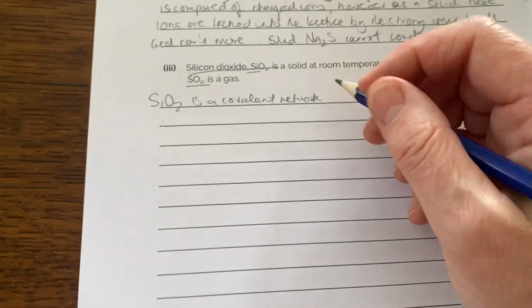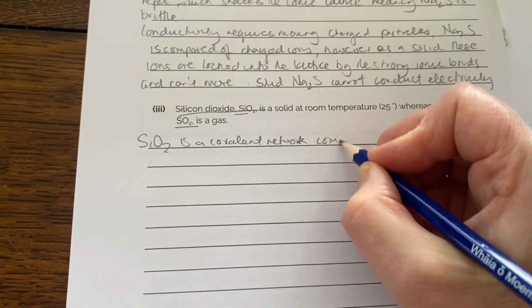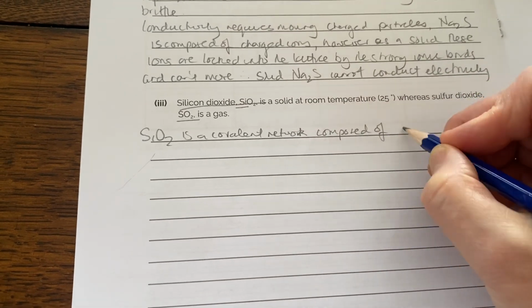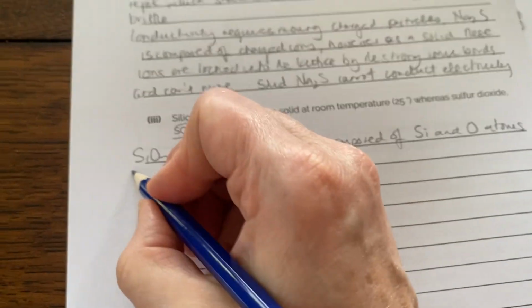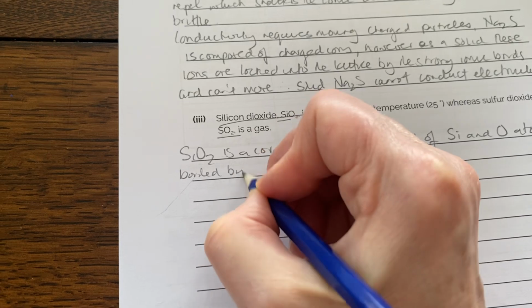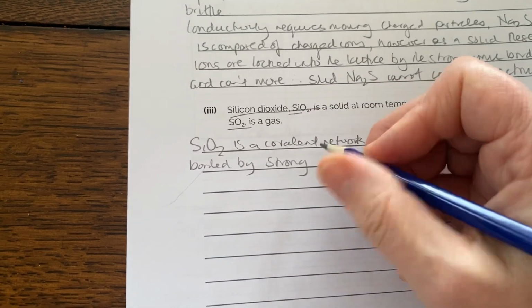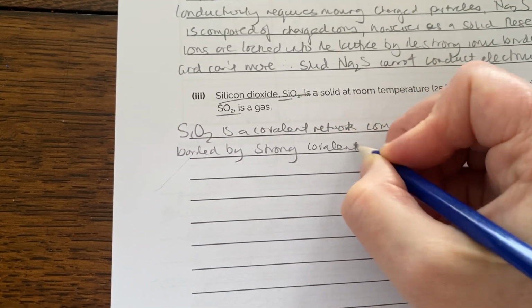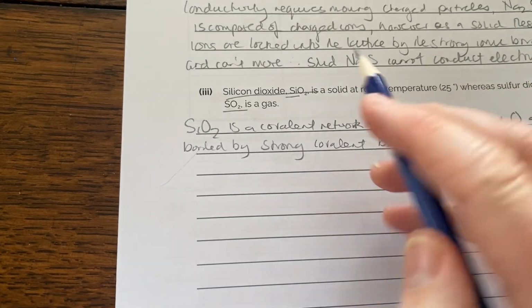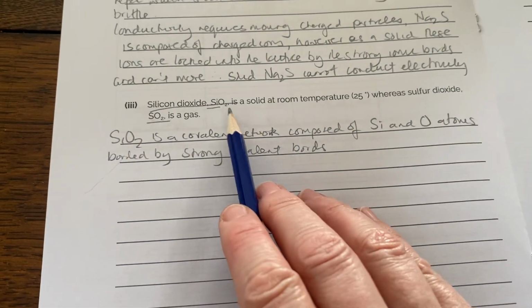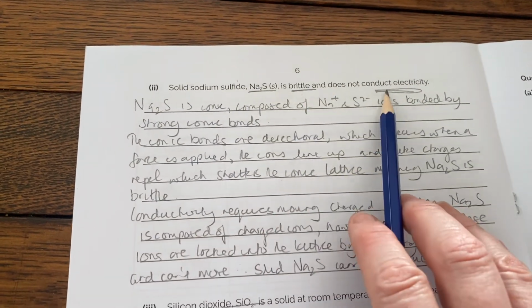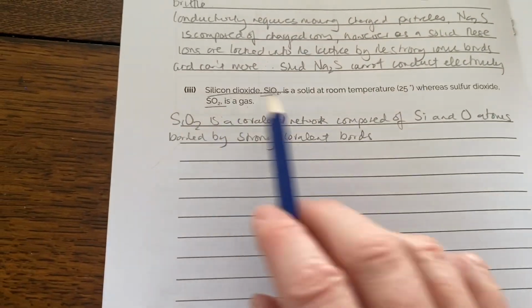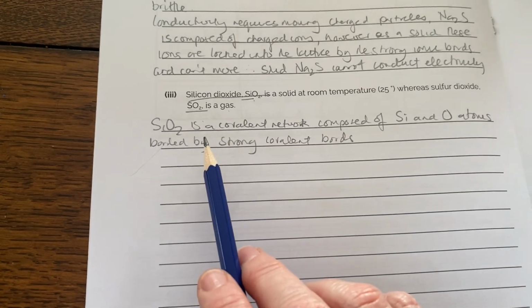Right, starting off with my particles and my forces, composed of Si and O atoms, bonded by strong covalent bonds. And since I'm comparing two different substances this time, not just the other two have been one substance with two different properties, I'm just going to start with both of the structure and bonding.